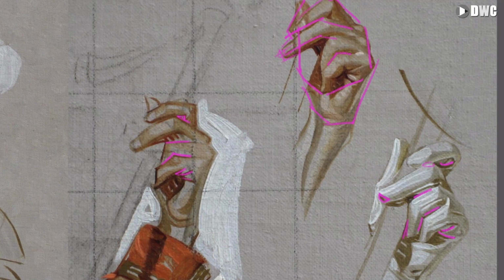So train your eye to not see individual fingers. And when it comes to the fingers, work like the great master Leyendecker. They all do, Sargent as well. They suggest. They don't overwork with details and over labor. Fingers are very complex details, so we want to start suggesting.